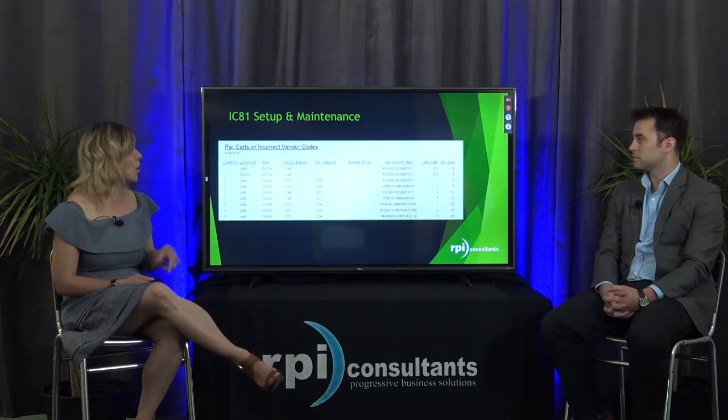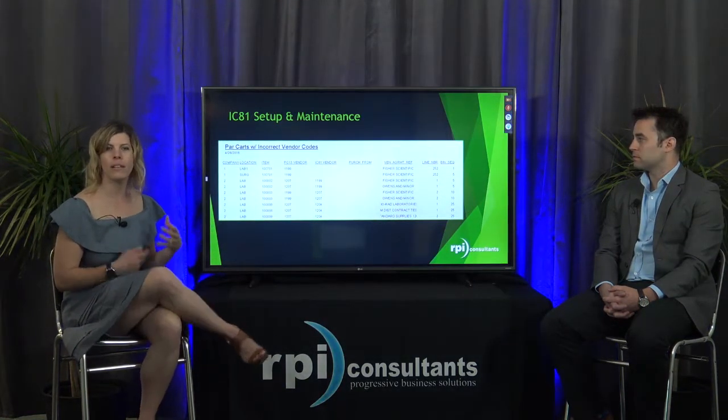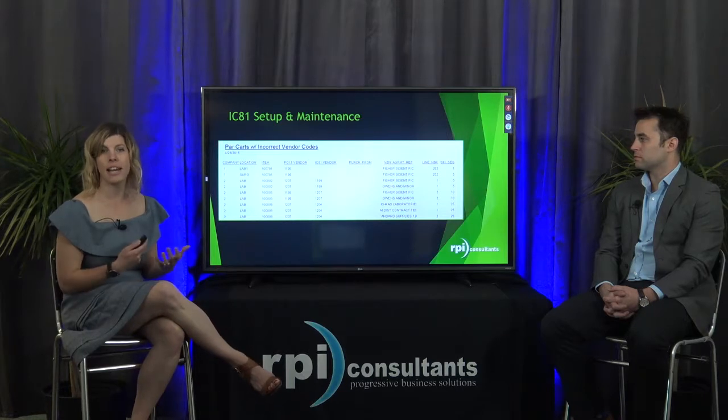And then just a heads up that there can be errors that you'll experience because a PO25 agreement is unreleased. So sometimes the system doesn't know where to grab that appropriate price from. So here's just an example of PAR carts with incorrect vendor codes, so someone can go in and maintain and correct those.